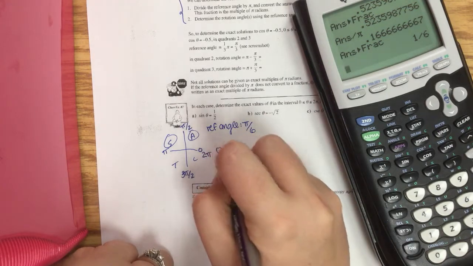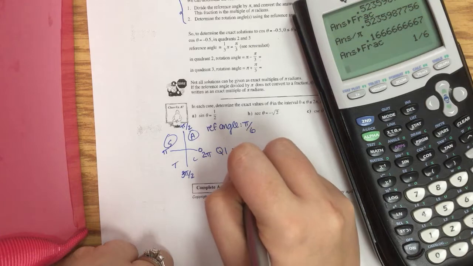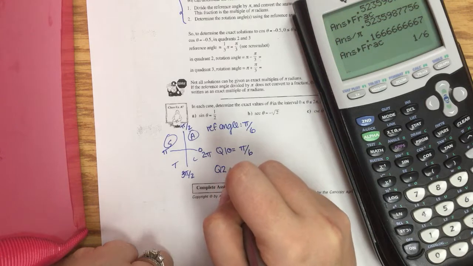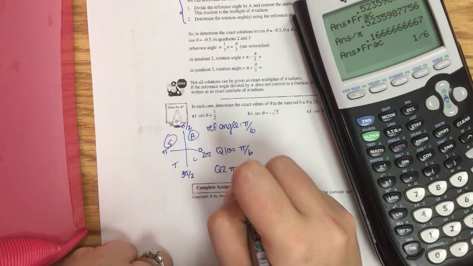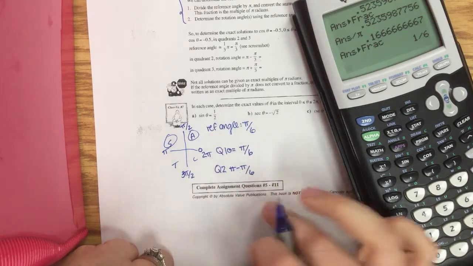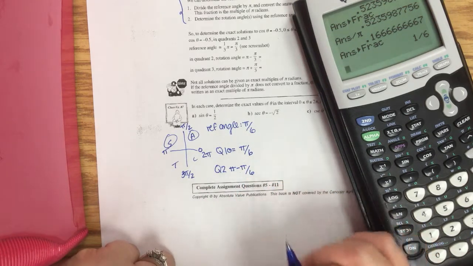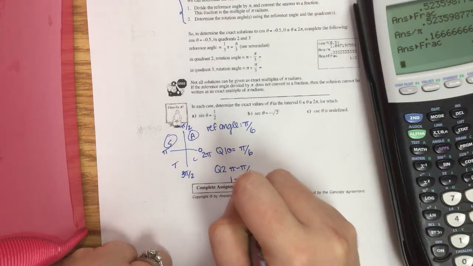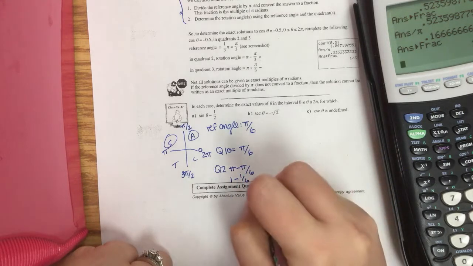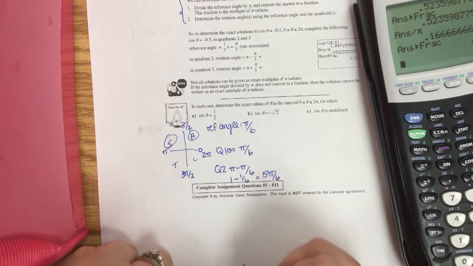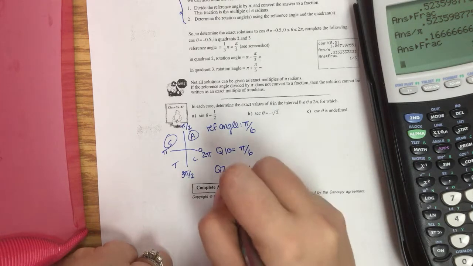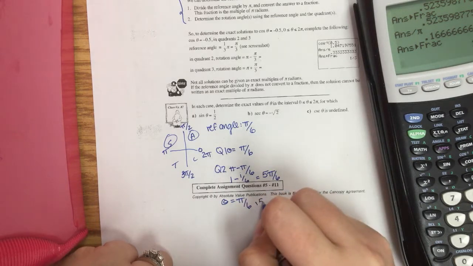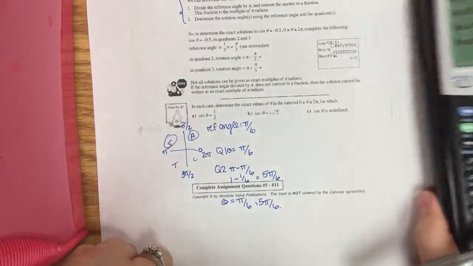In quadrant 1, that would be 0 plus pi/6, or pi/6 for theta, quadrant 1. In quadrant 2, that would be pi minus pi/6. Now I don't want to type in pi minus pi/6 on my calculator because it's going to give me decimals again. So treat this as numbers. This is 1 whole, subtract 1/6, or 5/6, 5 pi over 6. So there's two solutions for theta. Theta could be pi over 6 in quadrant 1, 5 pi over 6 in quadrant 2.